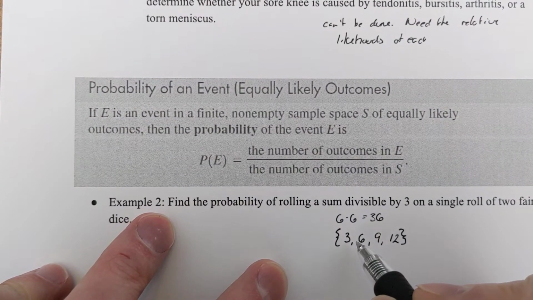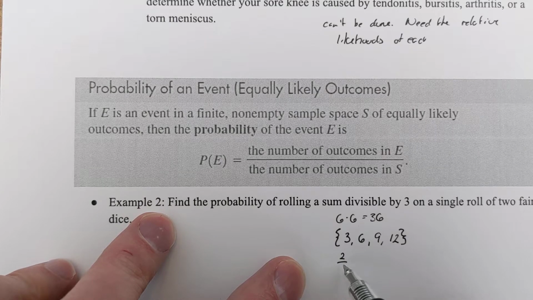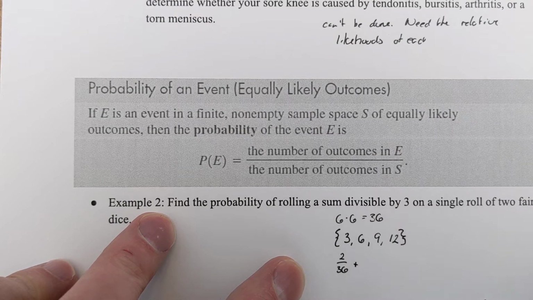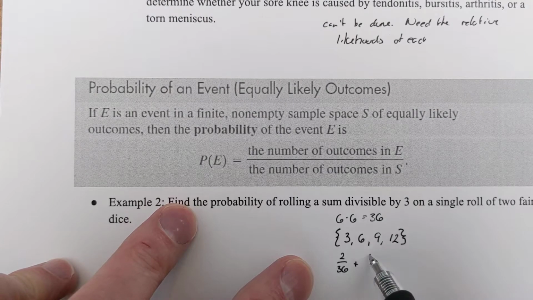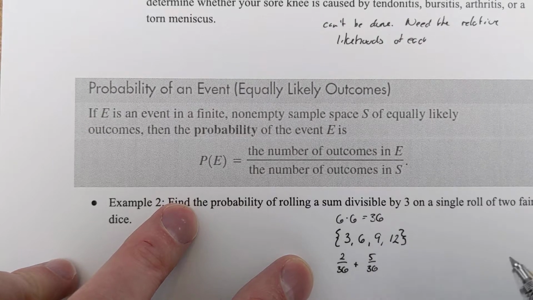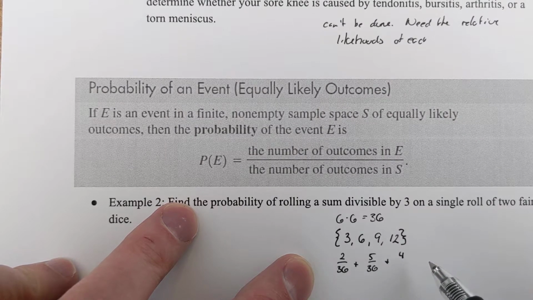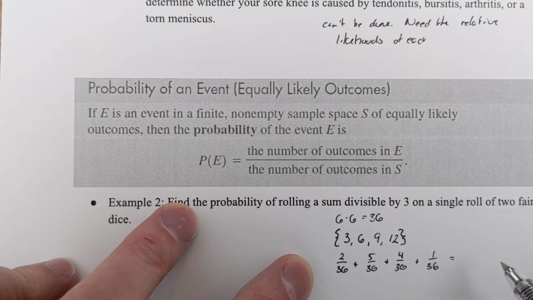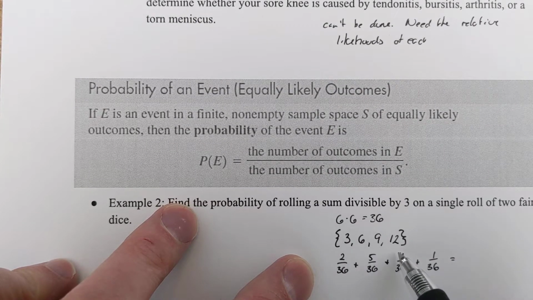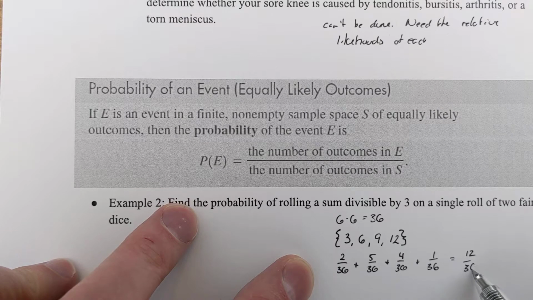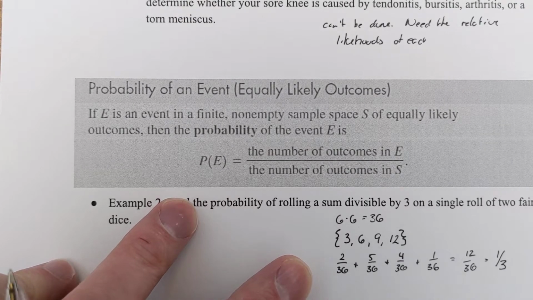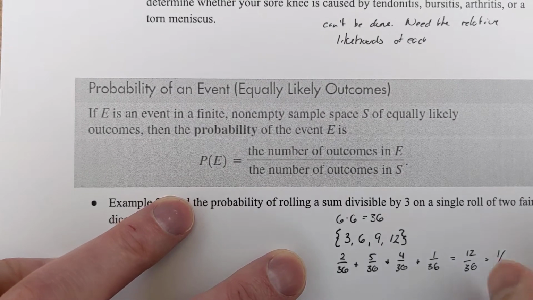So we need the individual likelihoods of each. To roll a 3, there are 2 ways to do that: 1 and 2, 2 and 1. To roll a 6, there are 5 ways to do that: 2 and 3, 3 and 2, 1 and 5, 5 and 1, 3 and 3. To roll a 9, there are 4 ways to do that: 5 and 4, 4 and 5, 6 and 3, 3 and 6. And to roll a 12, there's only 1 way to do it. So the overall likelihood of that happening is the total probability. So 2, 7, 8, 9, 10, 11, 12 out of 36, which is 1/3. So I have a 1 in 3 chance, if I roll 2 dice, that the number is divisible by 3.